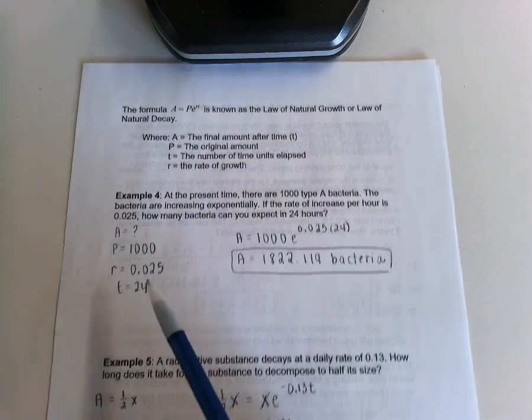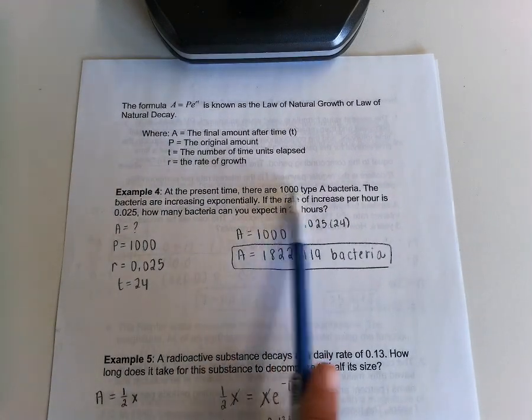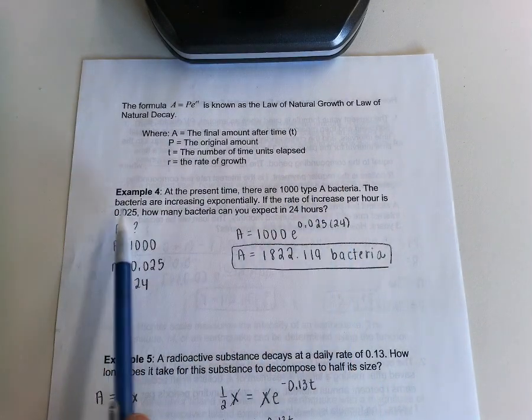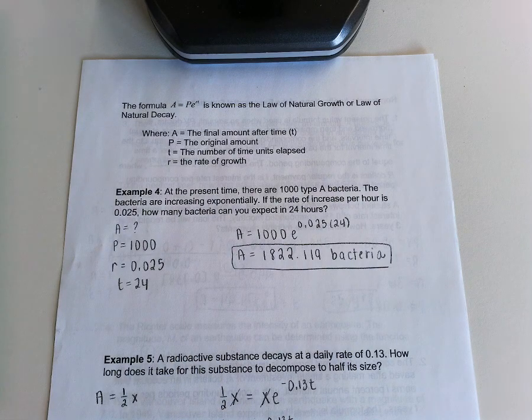In example 4, it says there are 1,000 bacteria. The bacteria is increasing exponentially. The rate of increase per hour is 0.025. How many bacteria can you expect in 24 hours? So here, the final amount is what we're looking to solve for. We're starting with 1,000. The rate is 0.025, and the time is 24 hours.